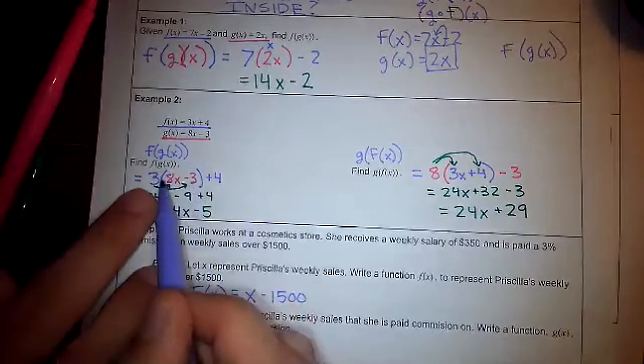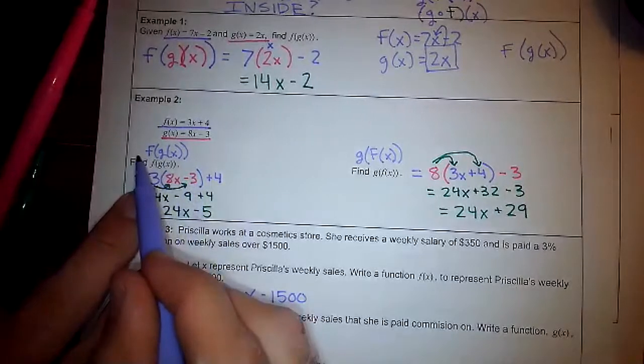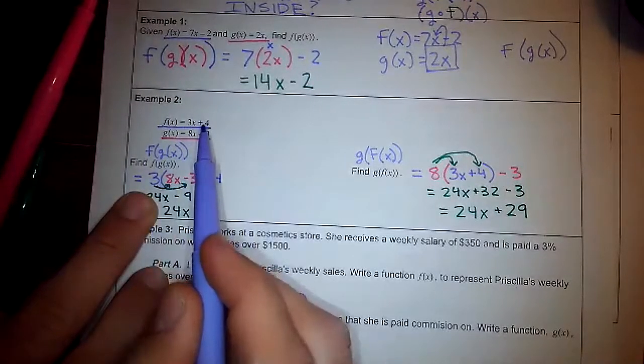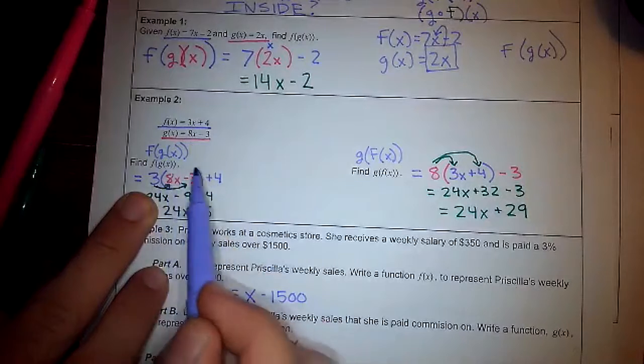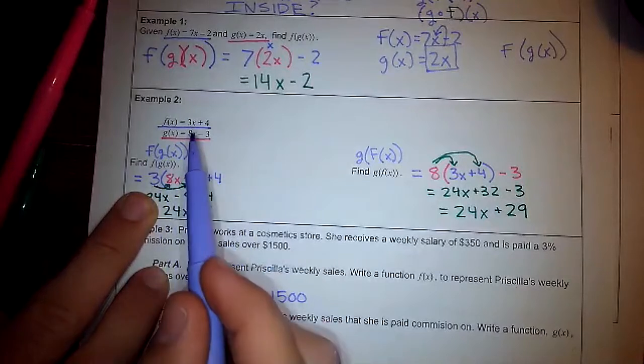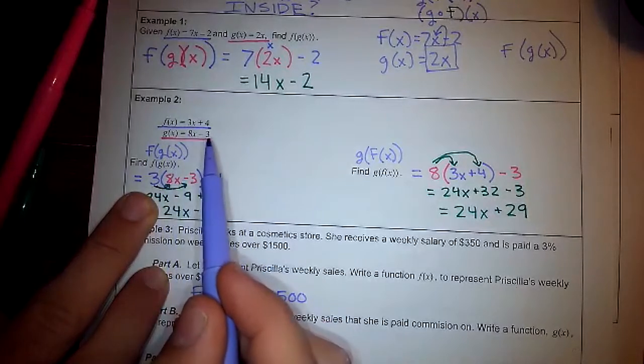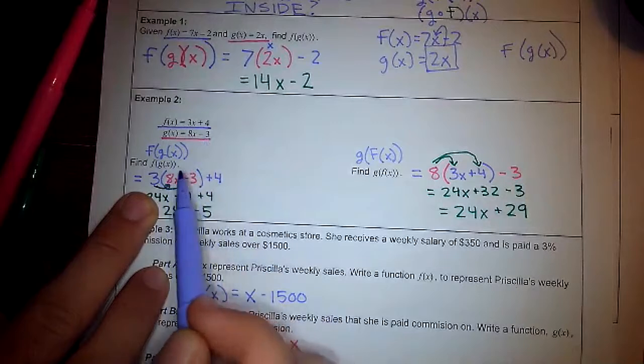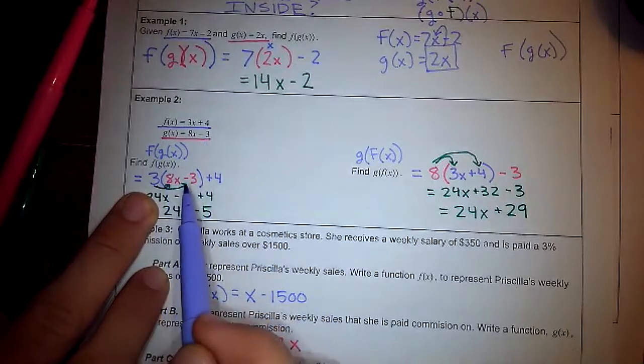So originally, f of x was 3x plus 4. My g of x is 8x minus 3. So that's why that goes inside of the x right there.